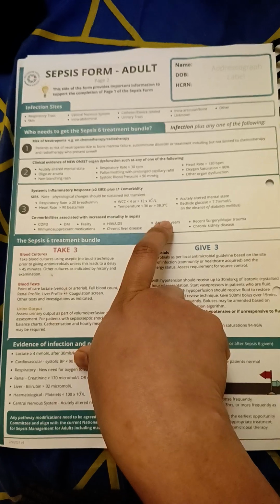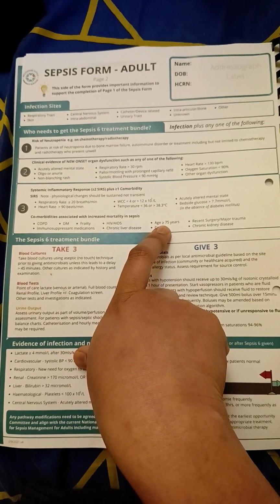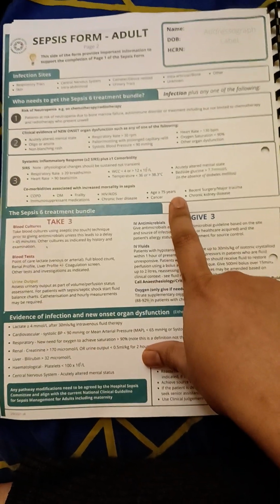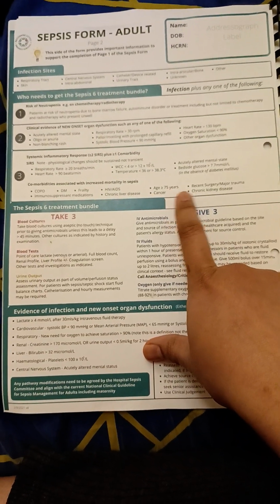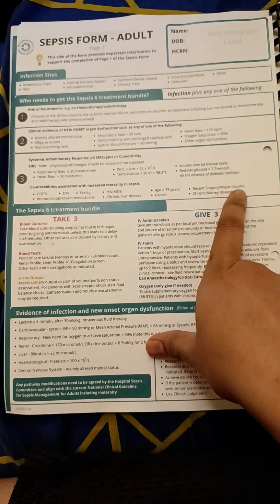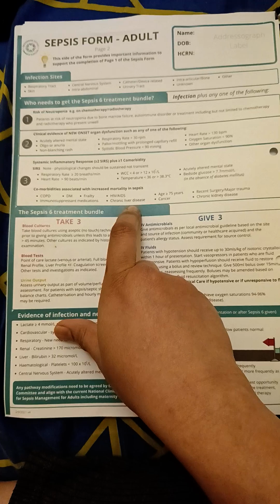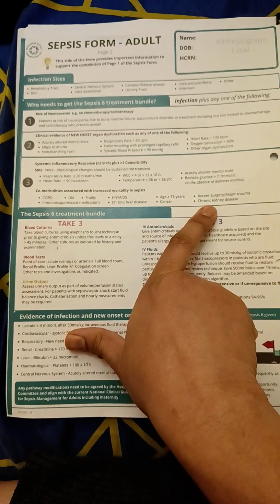Most of the time they give the age in the scenario. So just make sure to keep in mind that this is one of the comorbidities. And recent surgery or major trauma, immunosuppressant medications, chronic liver disease, cancer or chronic kidney disease.